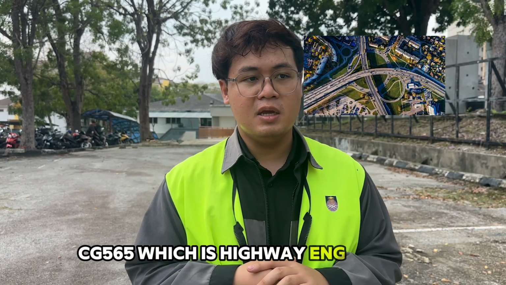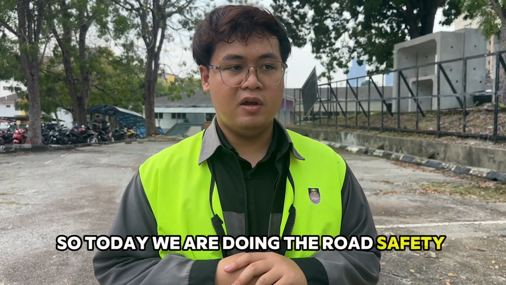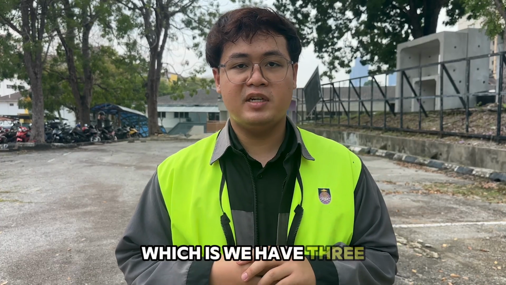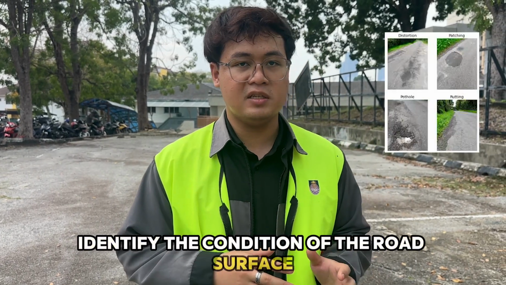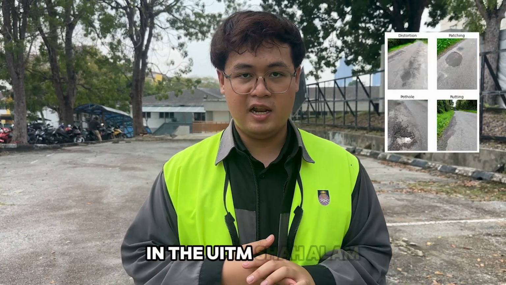We are from Group 3, for the course ECG565, which is Highway Engineering. Today we are doing the road safety audit, which has three objectives. First, we need to identify the condition of the road surface at UiTM Shah Alam.